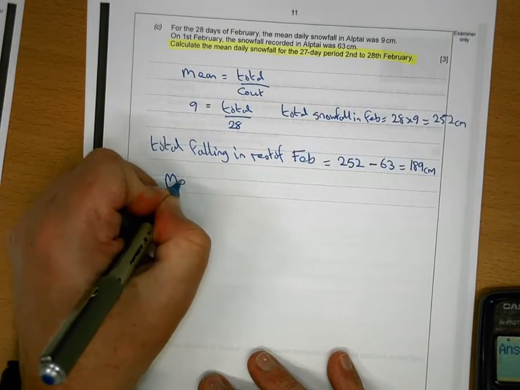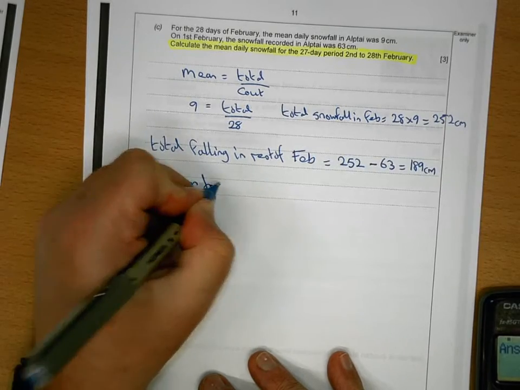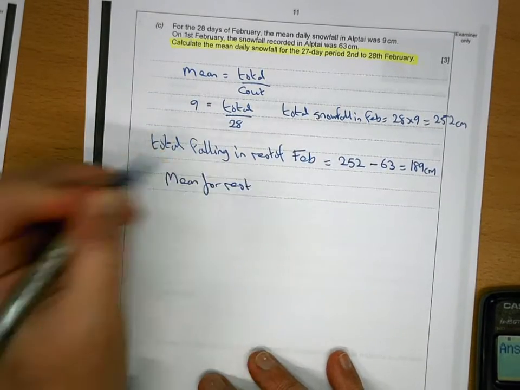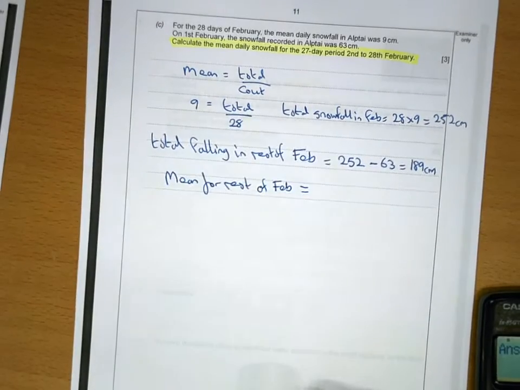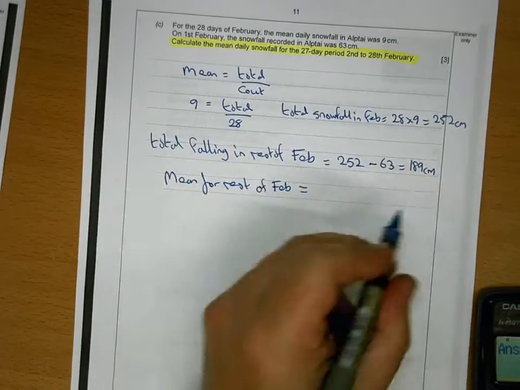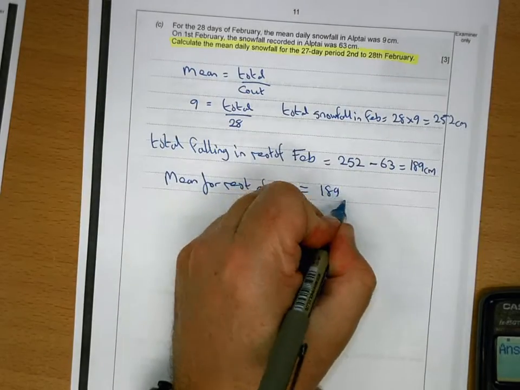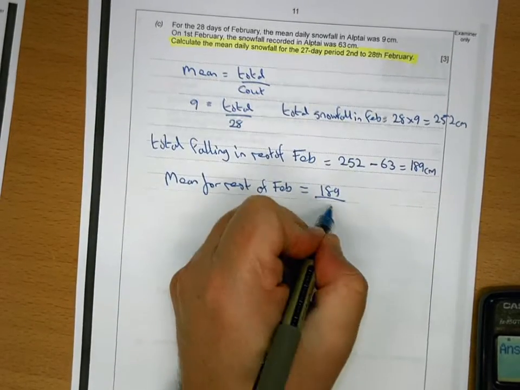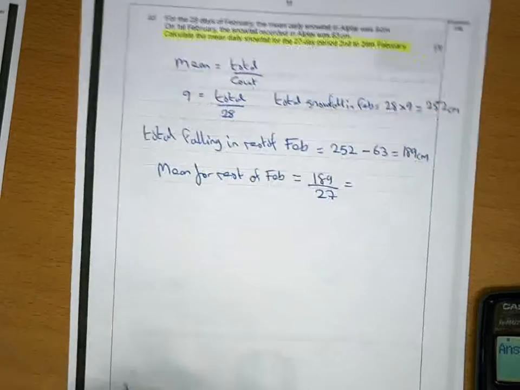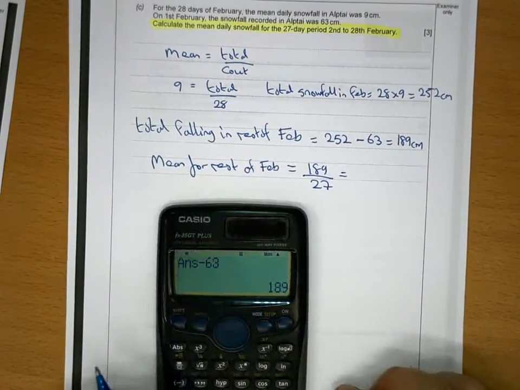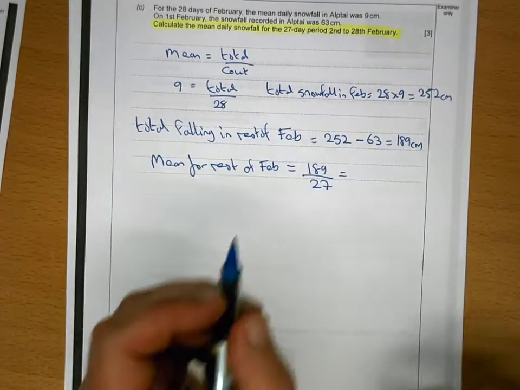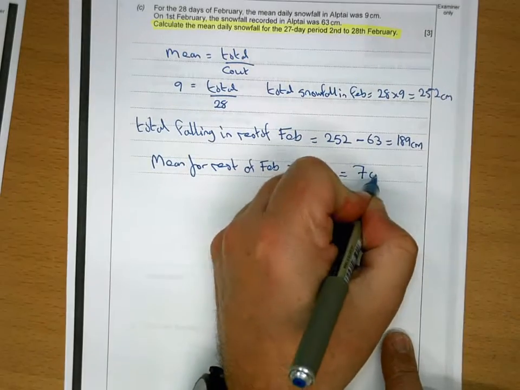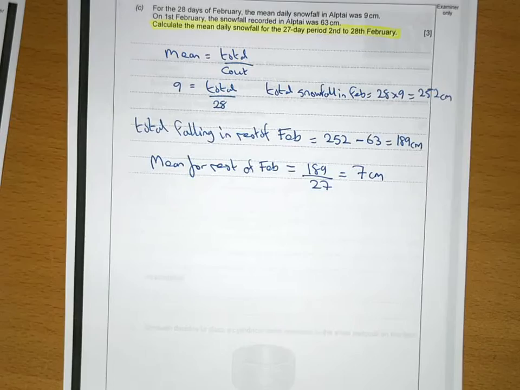So the mean for the rest of Feb would be the total snow that fell, which is 189, divided by 27 days that are left. So we do 189 divided by 27, 7 centimeters.